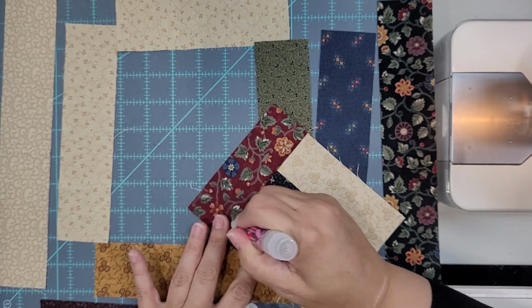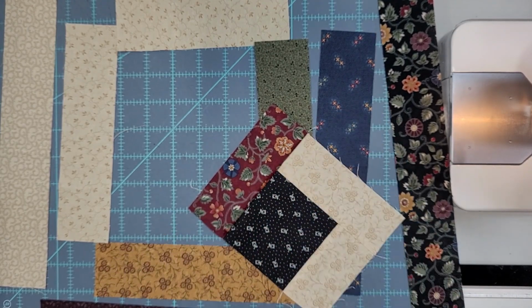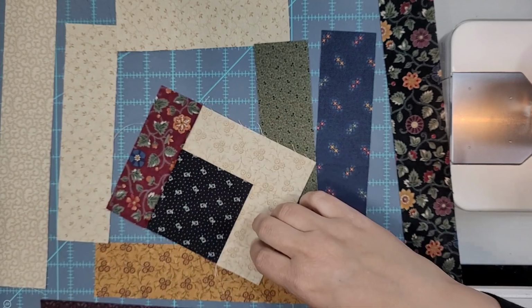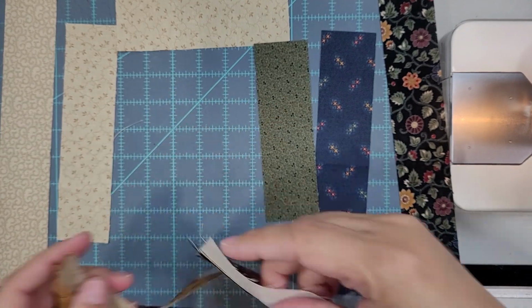So that's our first colored piece, and that looks lovely. I like the way that that looks on there.